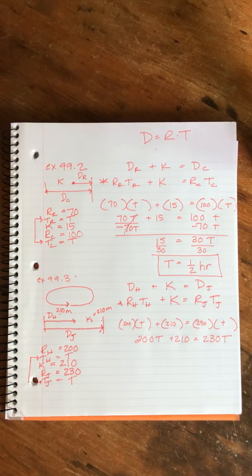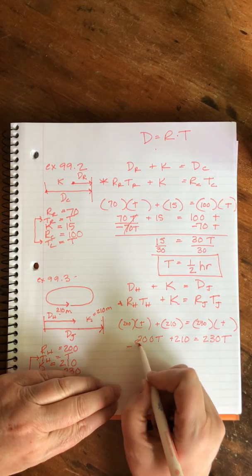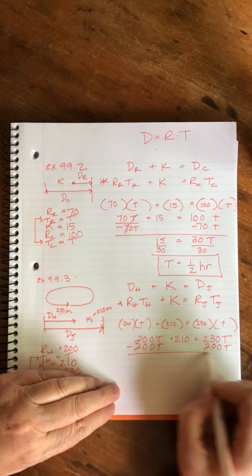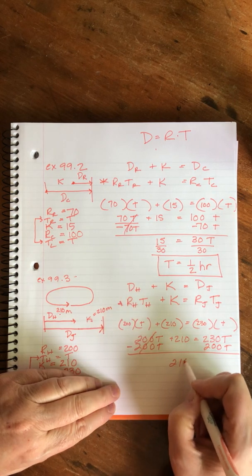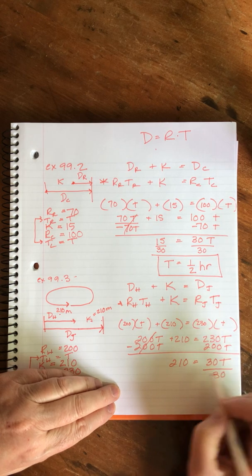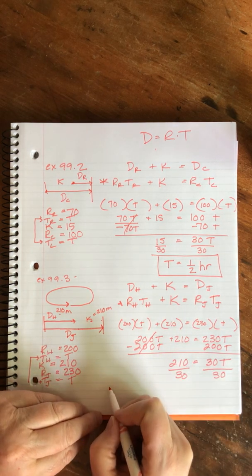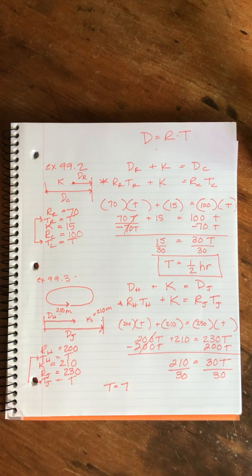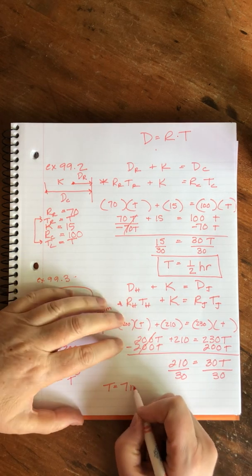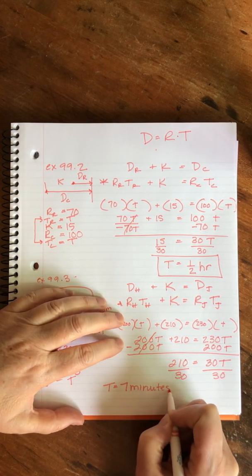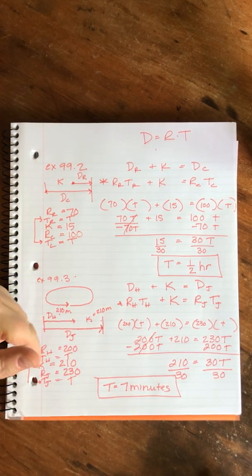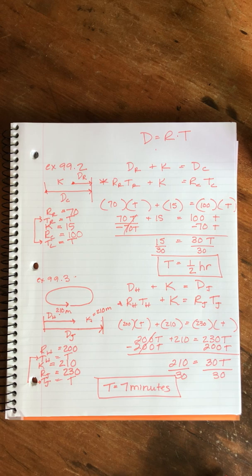Beautiful. Okay. We subtract 200T to chase the T's to the right. 210 equals 30T. Divide by 30. T equals 7. 7 what? This is minutes that they're running, both of them. So after 7 minutes, this Janet dude is going to be a full lap ahead. Make sense?